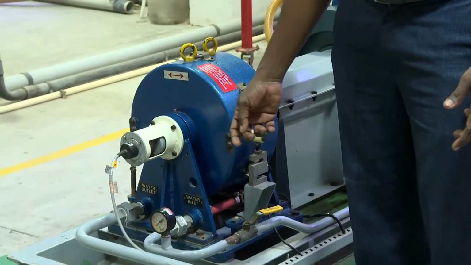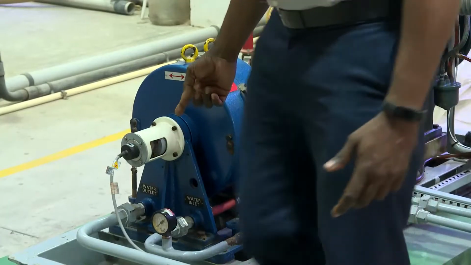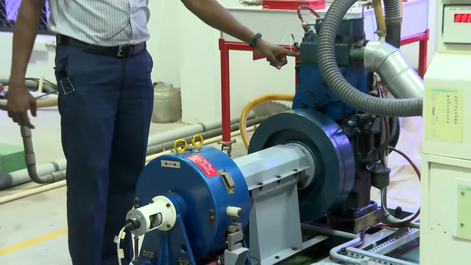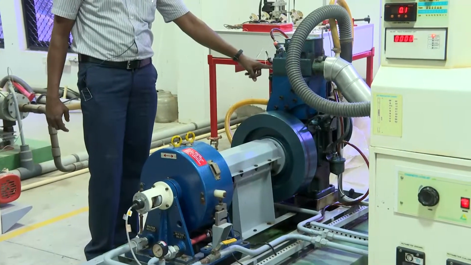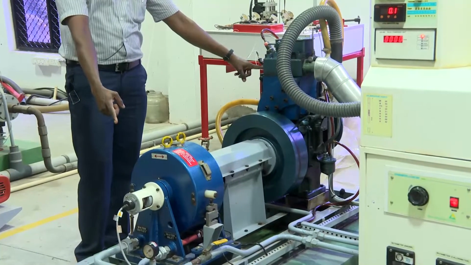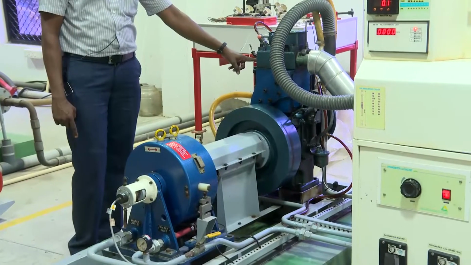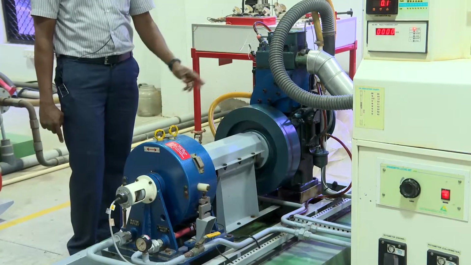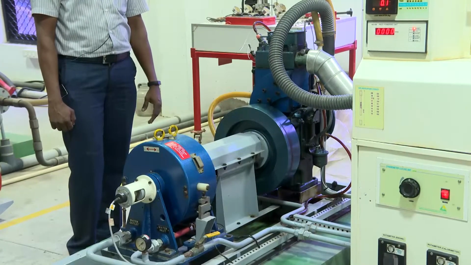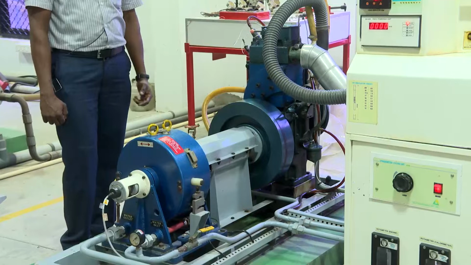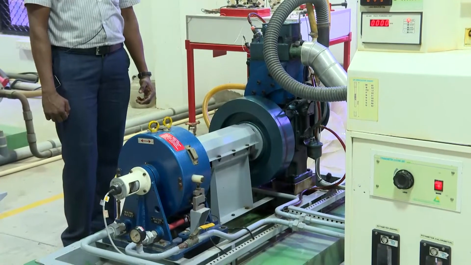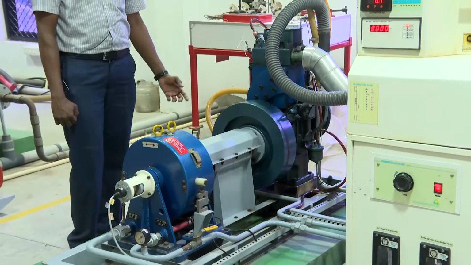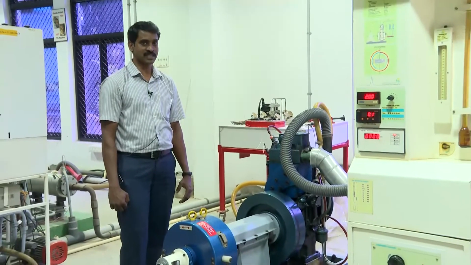Because of this pulse, in conjunction with the piezo-type sensor fitted in the combustion chamber, for every single degree pulse the computer records the pressure available in the combustion chamber. With this, one can easily plot the pressure versus volume diagram. We all know the area under the pressure versus volume diagram is the power developed by the engine. In this way, we calculate the indicated power of the engine.